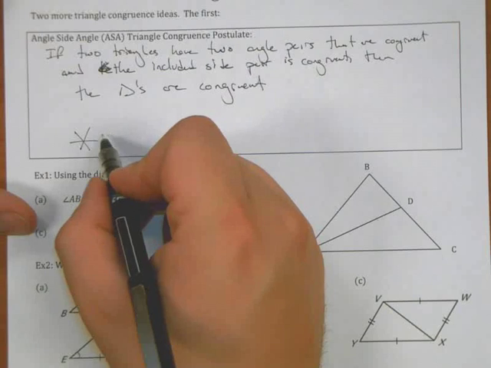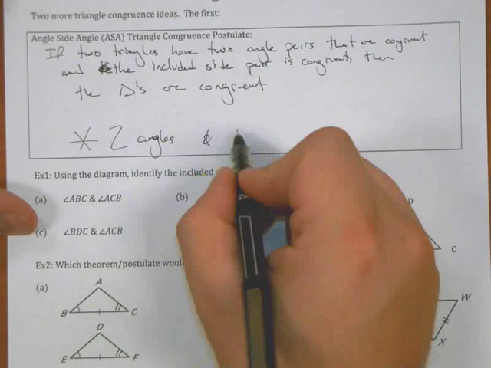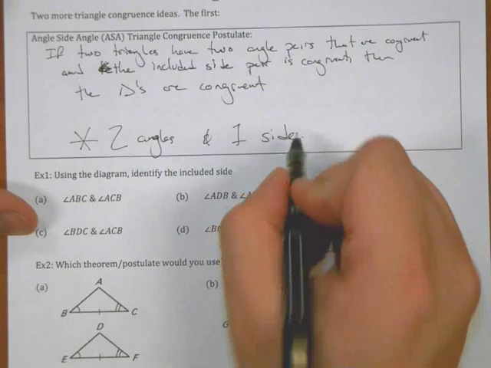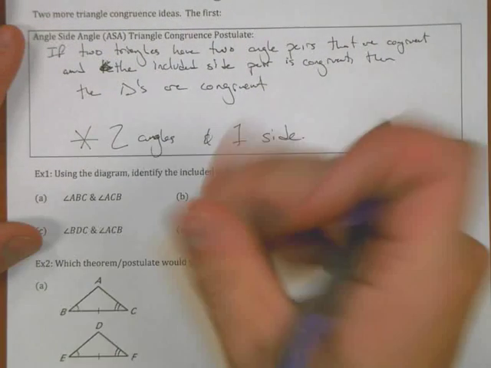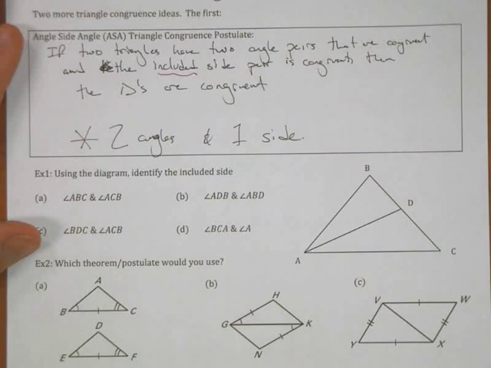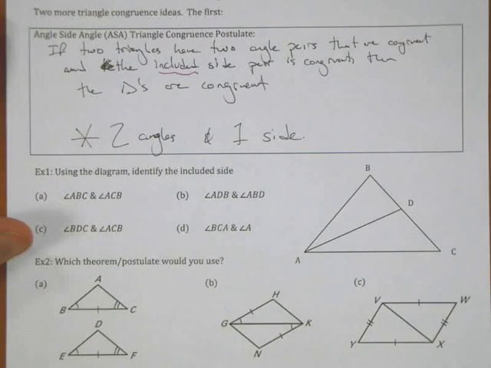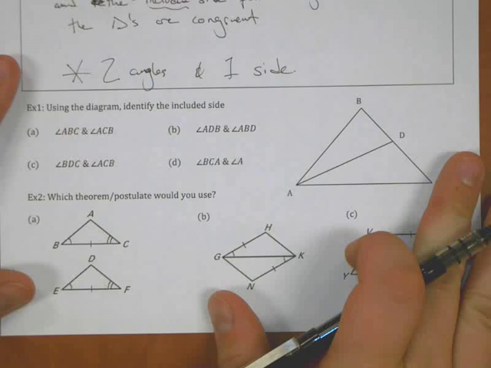So note, now we've got our first rule where we can use two angles and one side. Specifically, we need the included side. Included side here is in the same sense as included angle. So we're looking for the side that is formed by, or is just between, the two angles. We have some examples of that in our little diagram here.